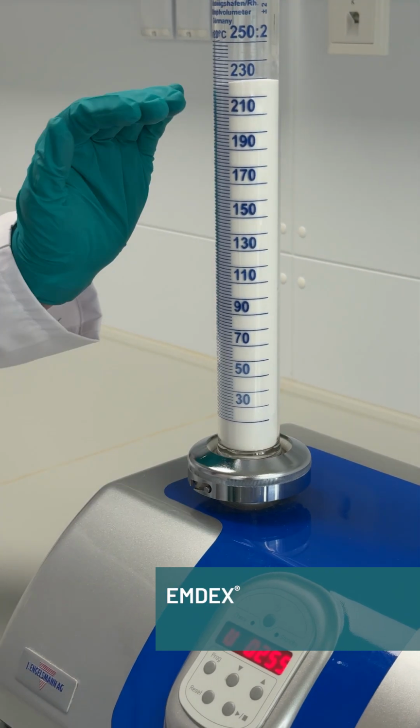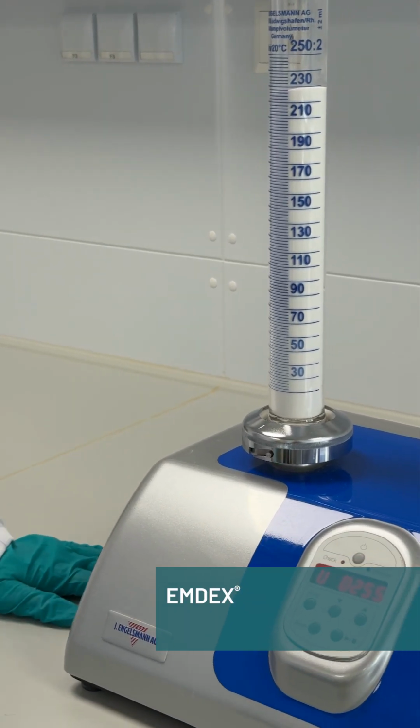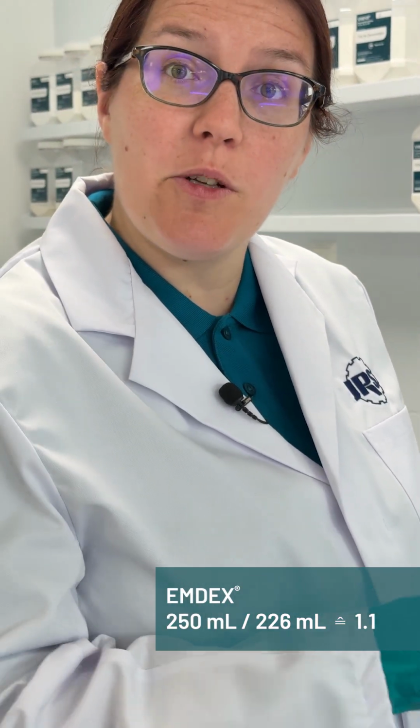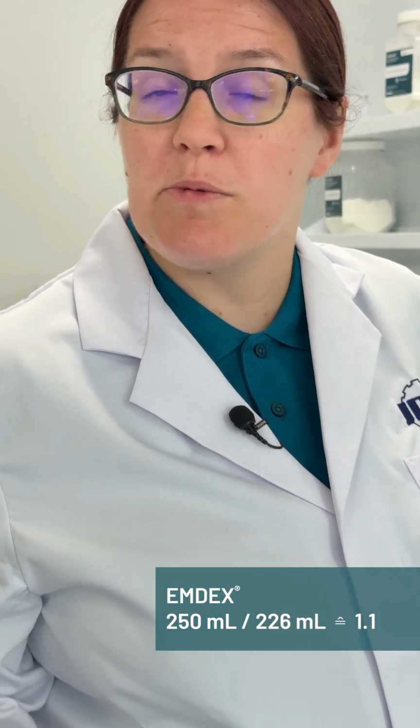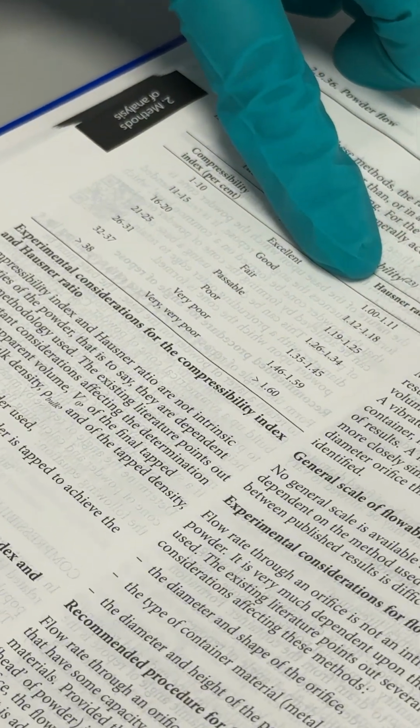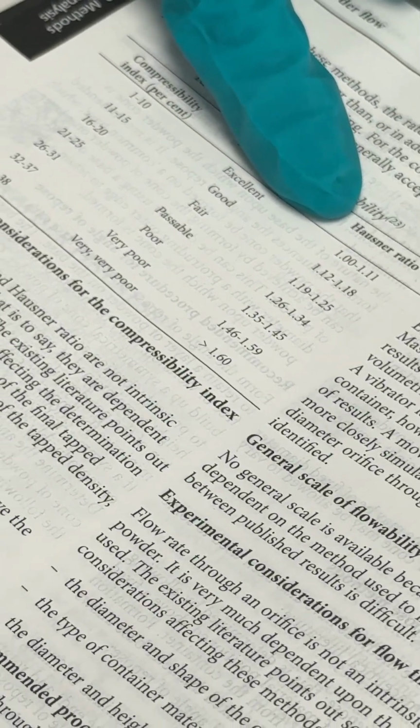The weight's what really matters for the tap density measurement. And now we can see that the reading is approximately 226 milliliters. 250 milliliters, our starting volume, divided by 226, gives us a Hausner ratio of approximately 1.1, which is just on the borderline between good and excellent according to the pharmacopoeia.